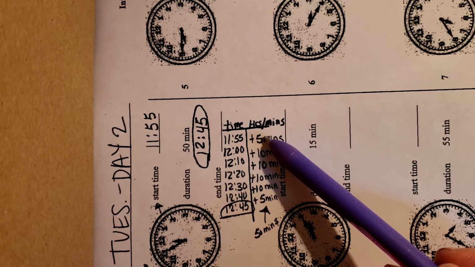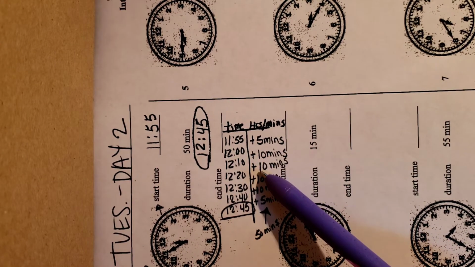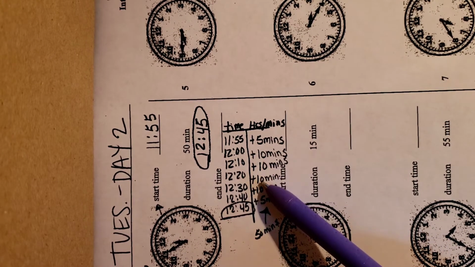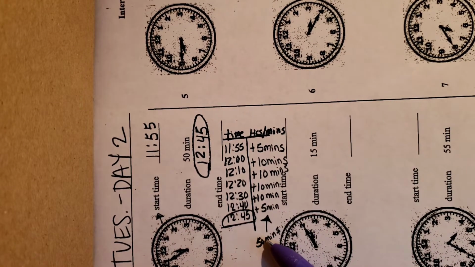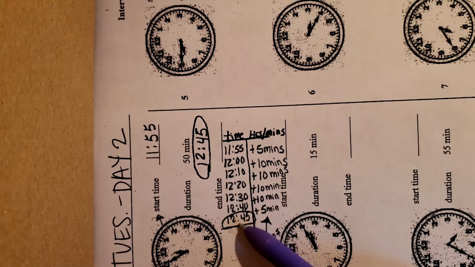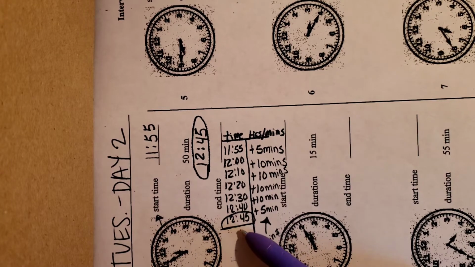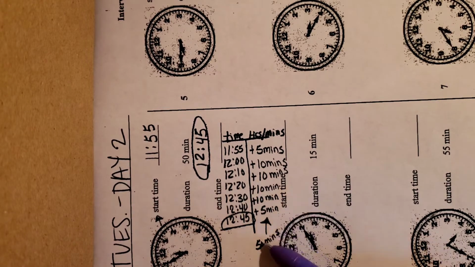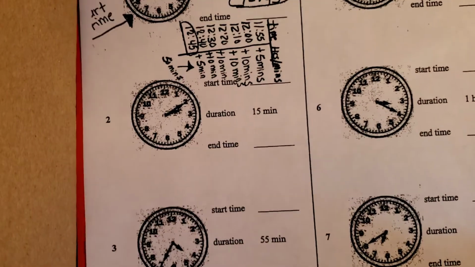So that was 5 minutes. So then they added 10 minutes. Okay, then they added another 10 minutes. They added another 10 minutes, and they kept going until they got to 50 minutes, and they stopped. And they figured out that in 50 minutes, from 11:55, it would be 12:45. So here, I would like to see you keep adding these minutes up. So the examples I show you today, that's exactly what I'm going to do. So the first example we will do is example number 2.